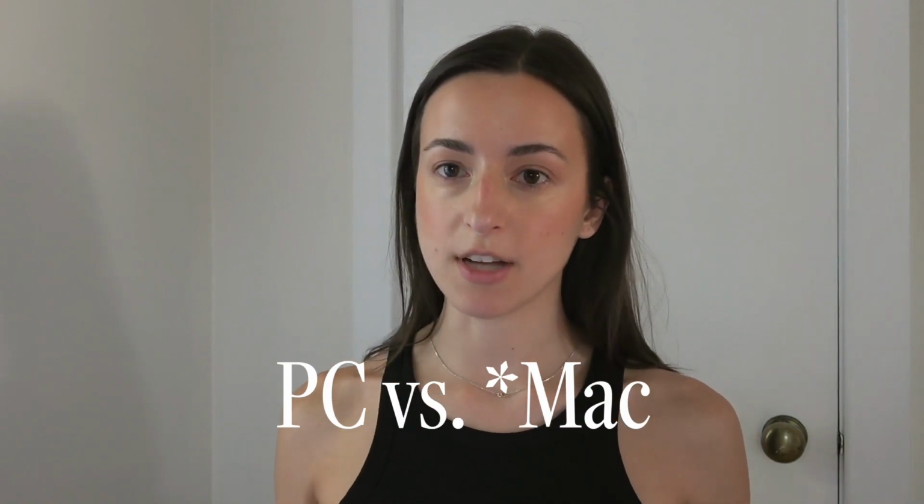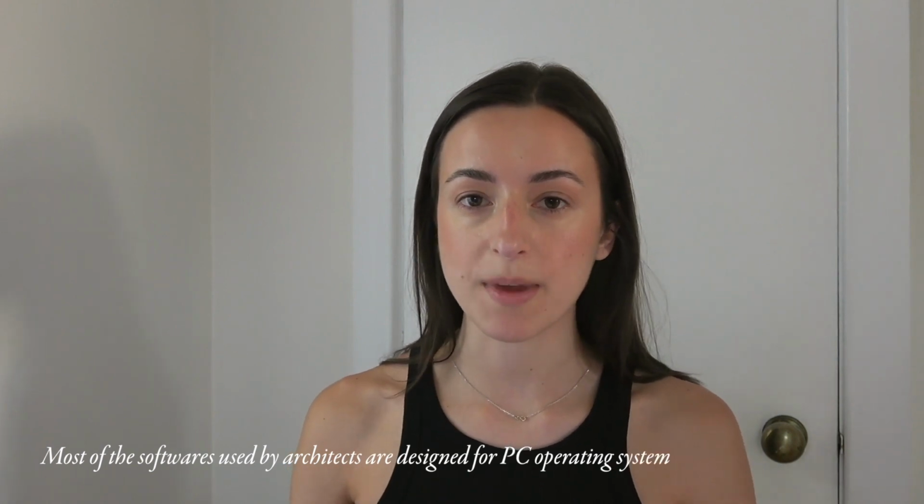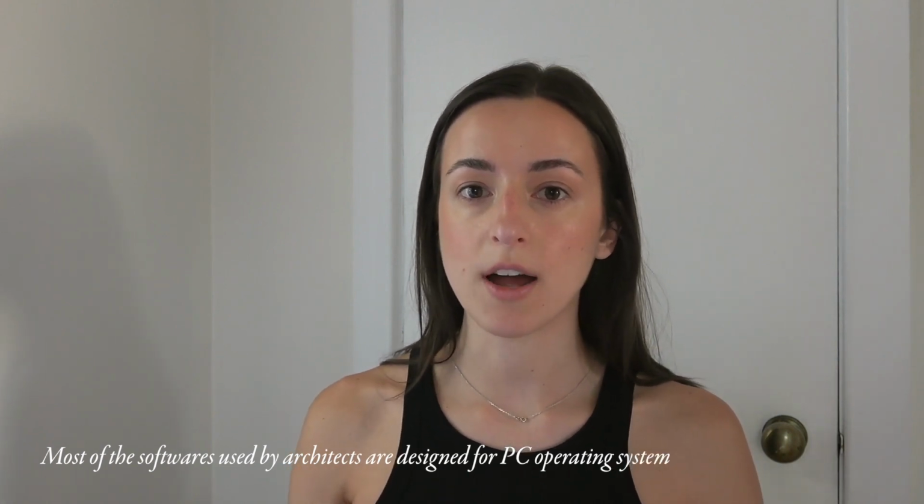The next point I'm going to talk about on laptops is whether you should get a PC or a Windows laptop. So I obviously had a Windows operating system, and a lot of architects in the industry use a PC operating system. And that's because most of the architectural software that you're going to be using is designed for a Windows operating system. So there are some programs that don't even make versions for Macs, but there are workarounds if you do already have a Mac laptop.